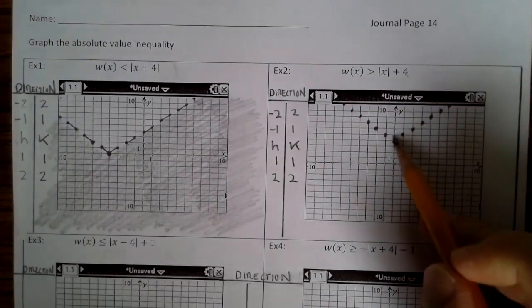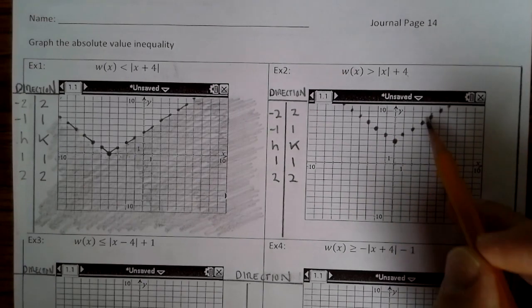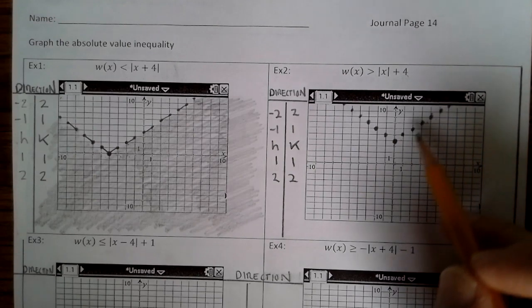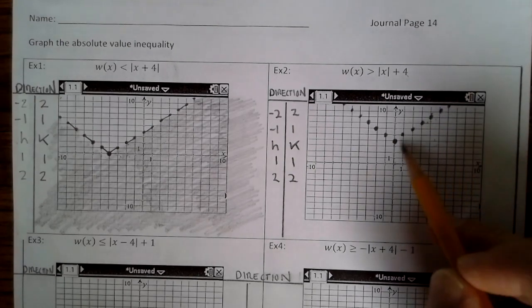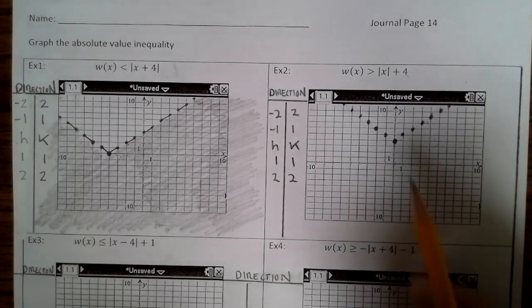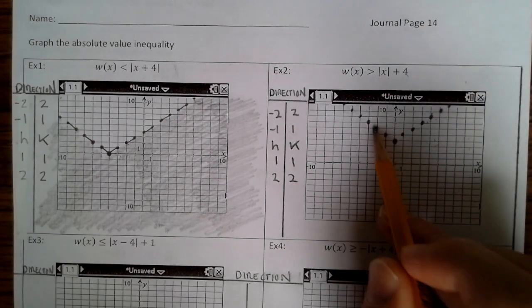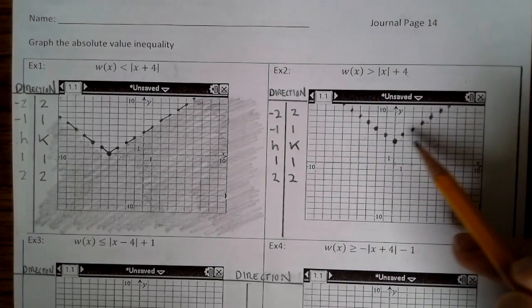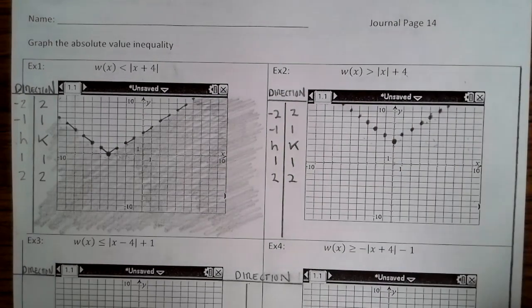And to get that, you would just keep going: left 1, up 1, left 2, up 2, left 3, up 3, and so on. I'm not going to do that in every problem. Just know that that's how you get the V shape.